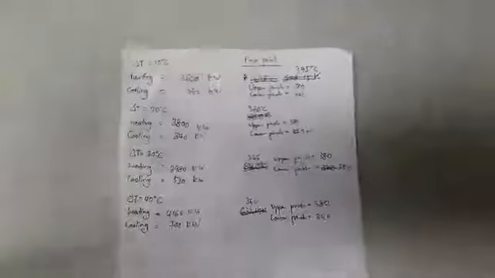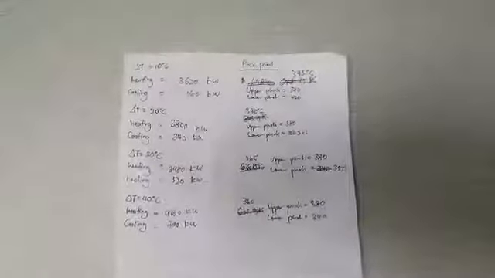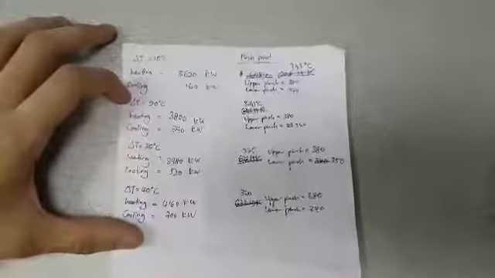And we also found out that after carrying out pinch analysis at different delta T minimum, delta T minimum equal to 10 is actually the best. Why? Because from here we can see that it has the least heating and cooling utilities.